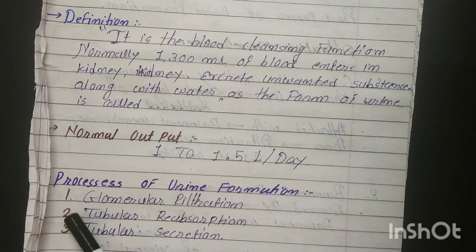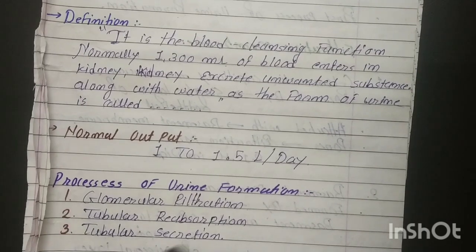The other two processes occur in the tubular portion of the nephron. As we saw in our previous video on the normal structure and function of the kidney and nephron, there are two major parts of the nephron: the glomerulus and the tubular portion. In the glomerulus, glomerular filtration occurs, and in the tubular portion, tubular reabsorption and tubular secretion occur.